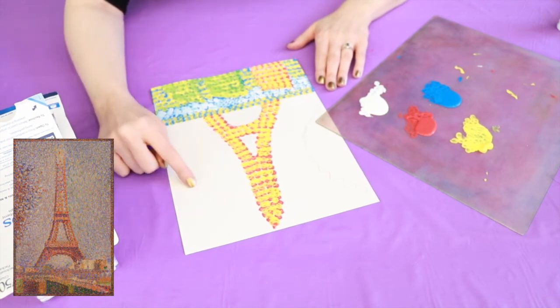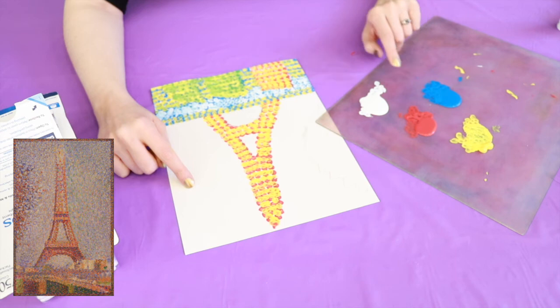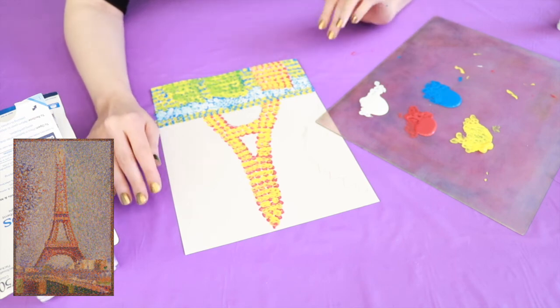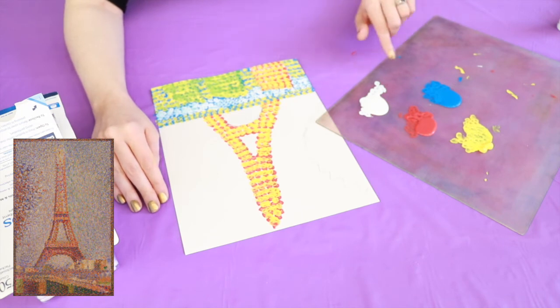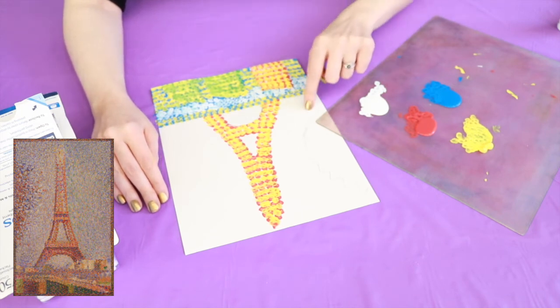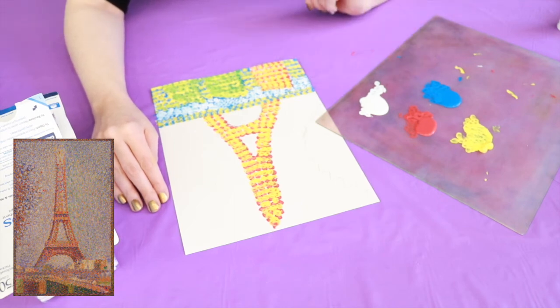I do want to make my blue lighter though, so I made a last-minute decision to mix some white with the blue on my palette. That will be fine, though. Like we said earlier, Seurat sometimes did mix colors on his palette before making his dots, and my paint will still be blue. It will just be a lighter shade of blue.